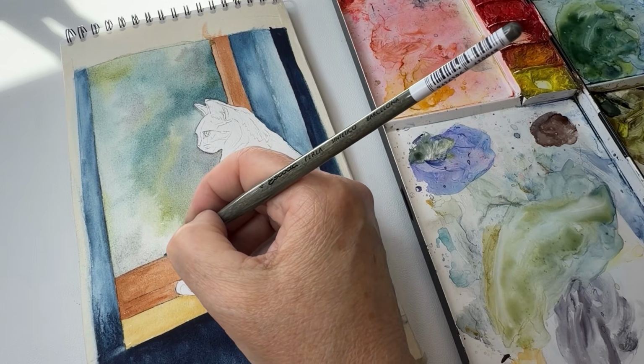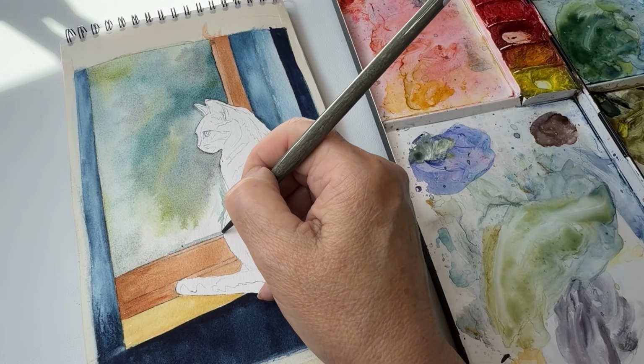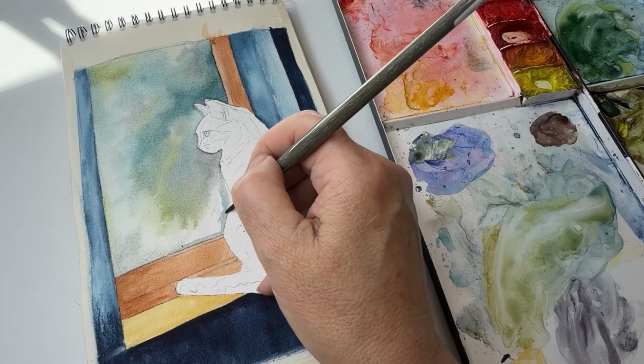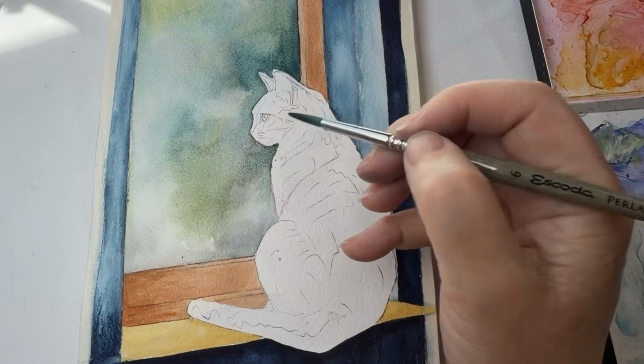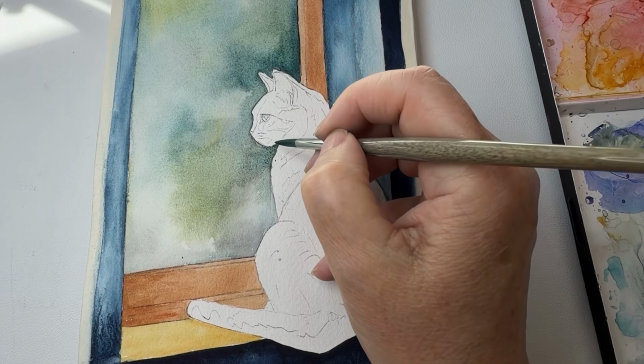Take your time, okay? You don't want to put blue inside the cat. Just painting around the cat right now. I just darken in a few strategic places, like underneath here.